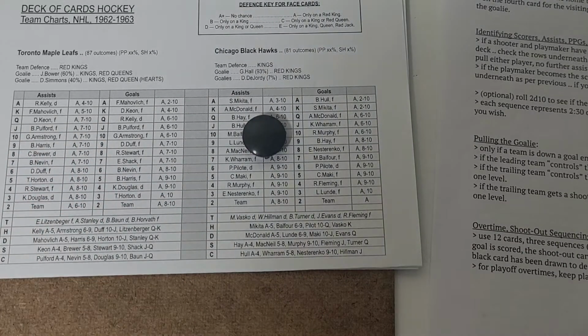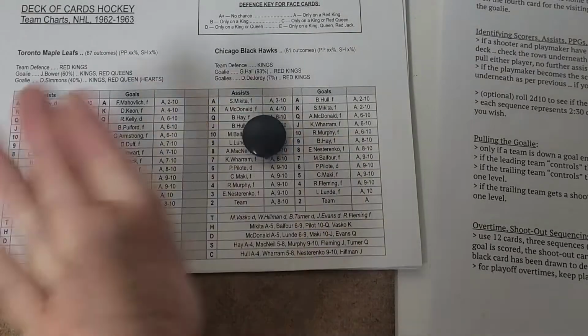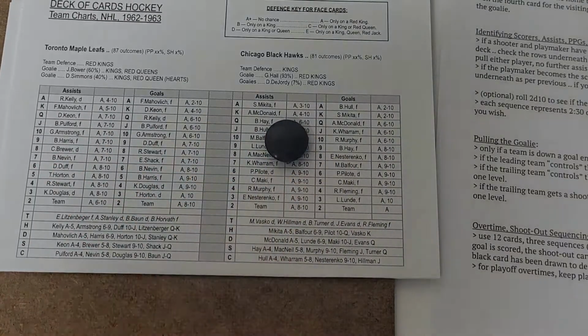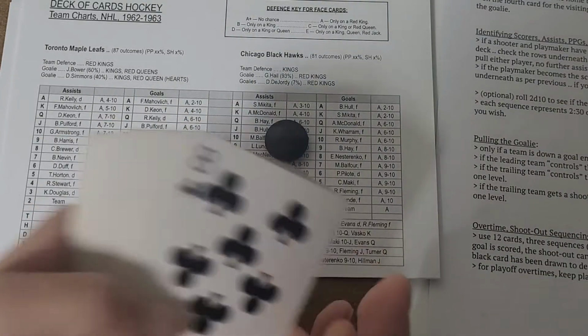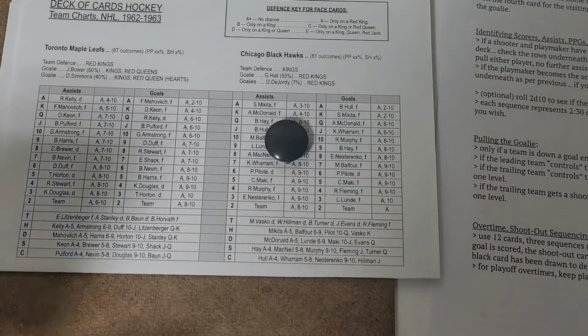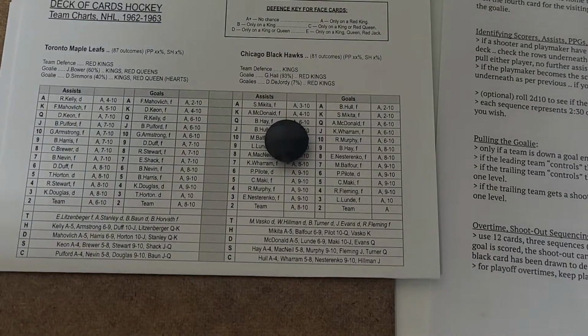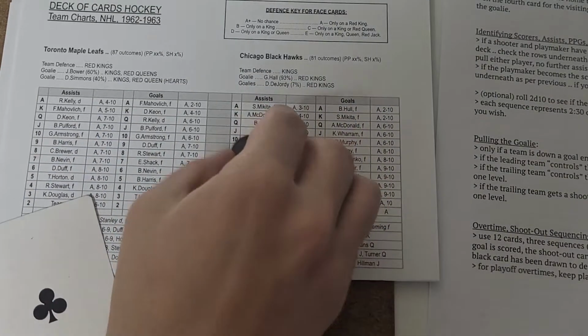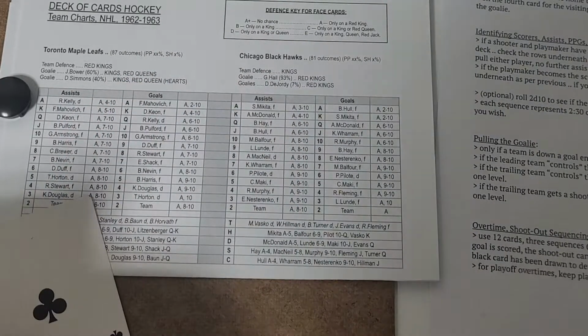Let's imagine now that... how do we do this? Oh, Toronto. Just Toronto again. Let's keep the same scenario active here. Toronto is down by a goal, and 7 of 8 sequences have been flipped through in the third period, and Toronto wants to score that empty netter. They pull Johnny Bower or Don Simmons, and the first card in the sequence is, let's say, a black ace. So it goes to Red Kelly. Red Kelly has the puck.